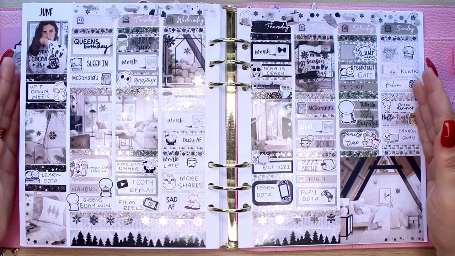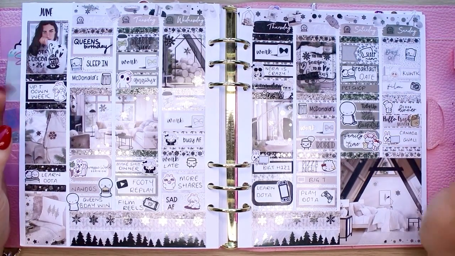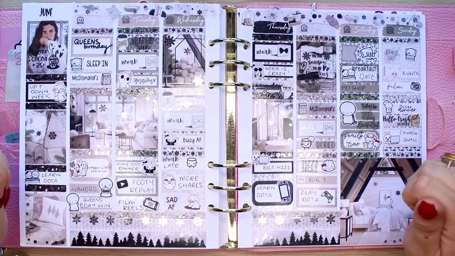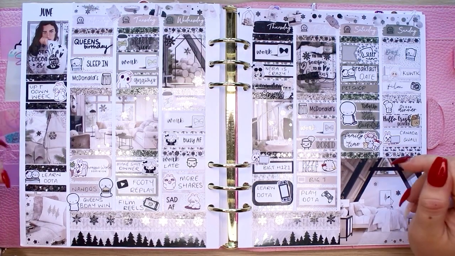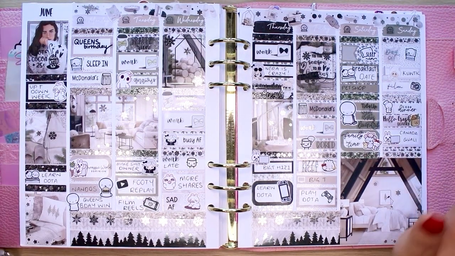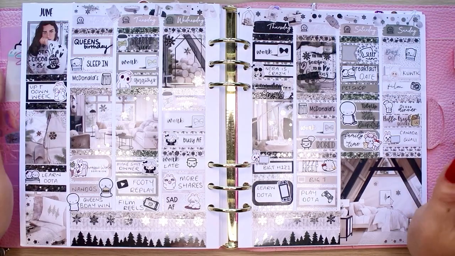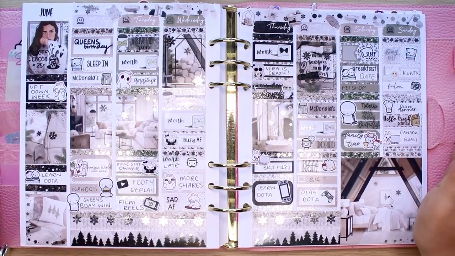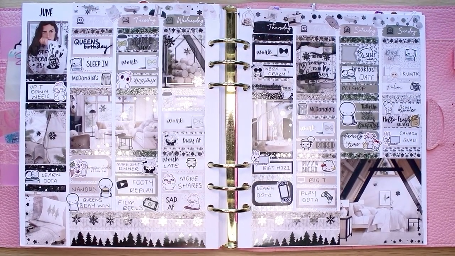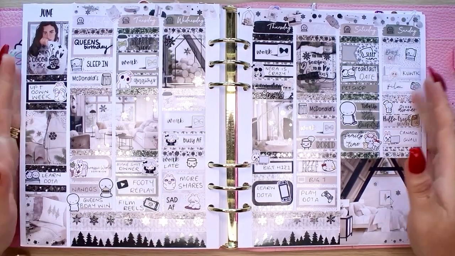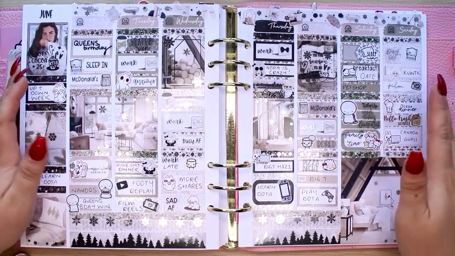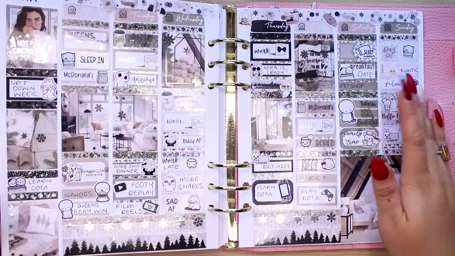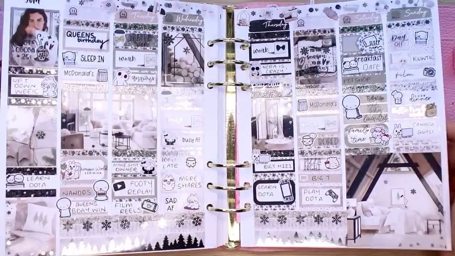This is the week that I decided to break up with neutral kits. I really just had enough. As much as I love this kit and this art and the colors, when you look at the kit colors, I love the colors, I put it down and I hate it. I really, really hate it. I don't know what it is.